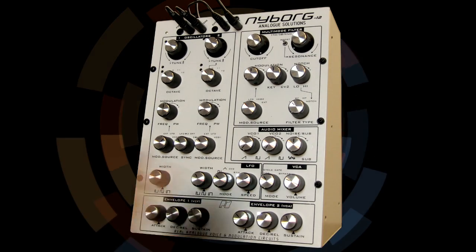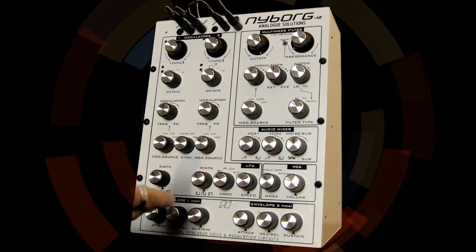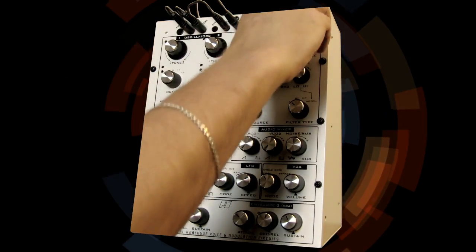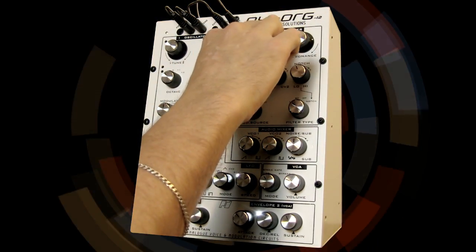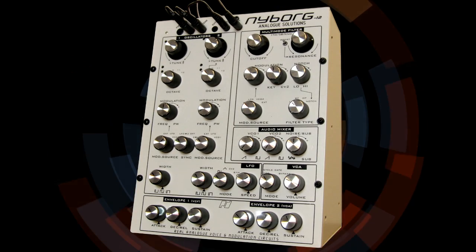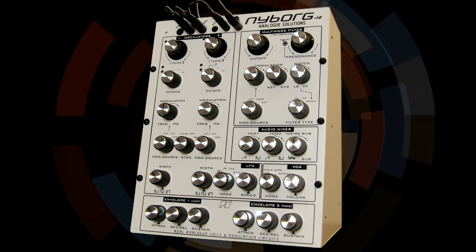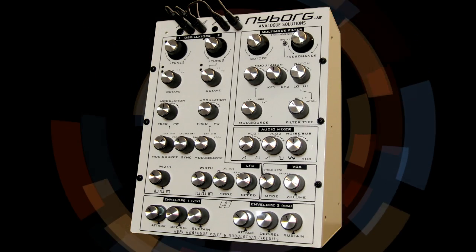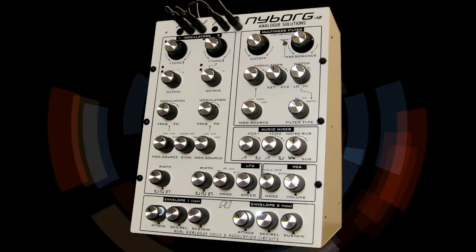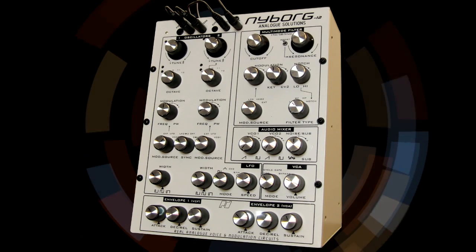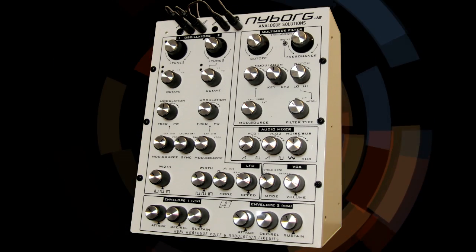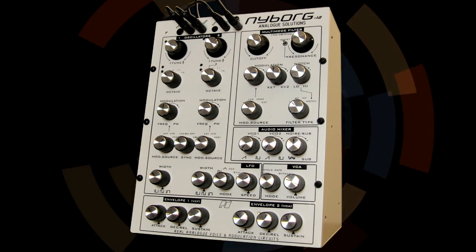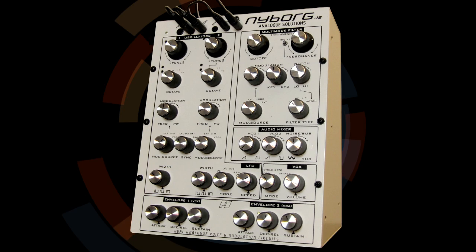In that way, you can have envelope 2 controlling the sync effect and envelope 1 controlling, for example, a filter envelope. So you get these sounds, which are not so vintage, actually much more modern, but really thick and deep and cool.